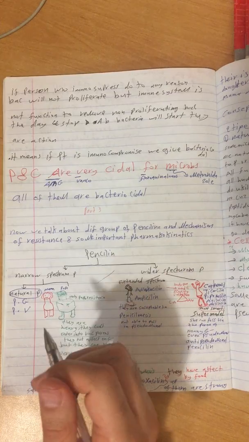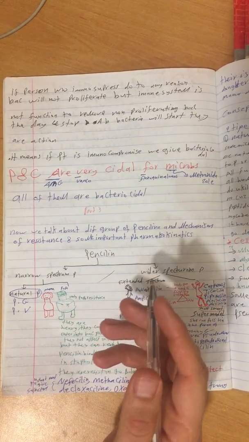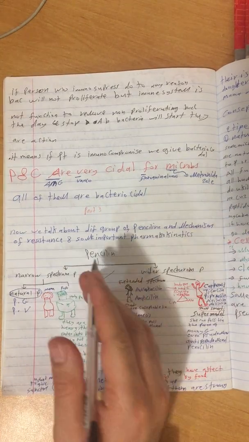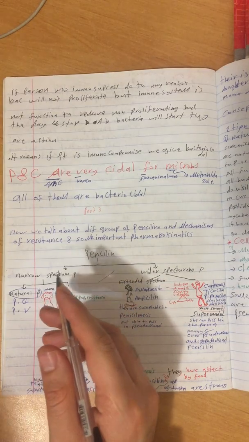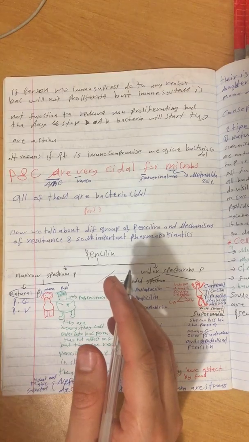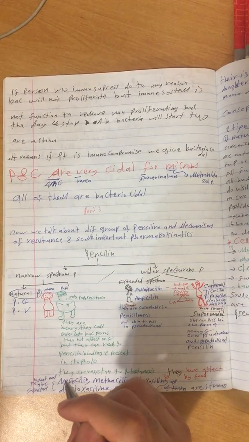Of course, we talked about autolysin inhibitors, how penicillins can affect the autolysin, and we talked about bactericidal and bacteriostatic drugs.